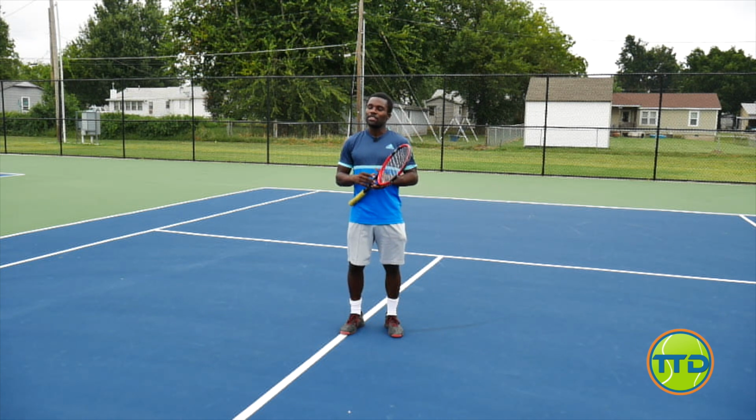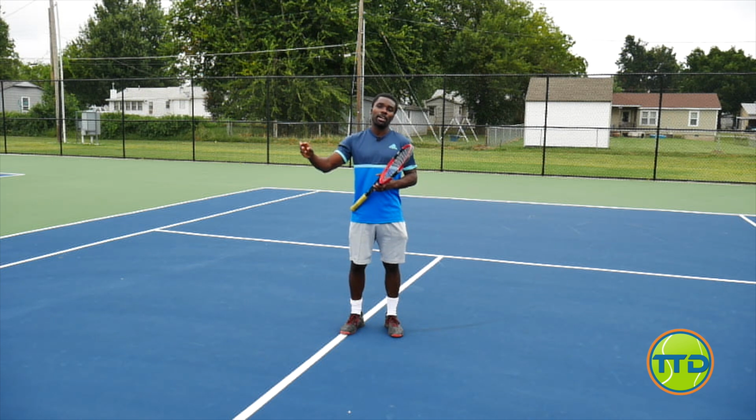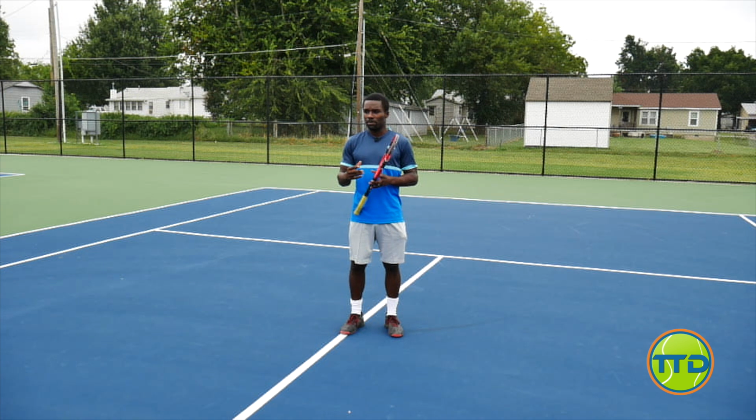Hit cross court. The only time I would steer away from some of these rules is if obviously you have a weaker player and you have a stronger player. Well, guess what? You take as many balls to the weaker player. But saying that everybody's equal, I stick by these rules, okay?